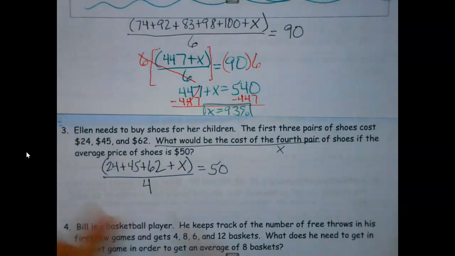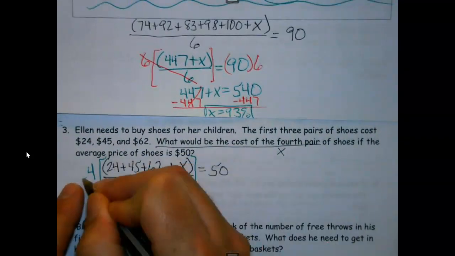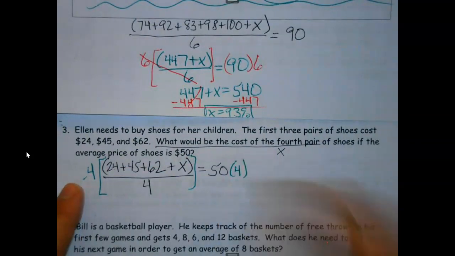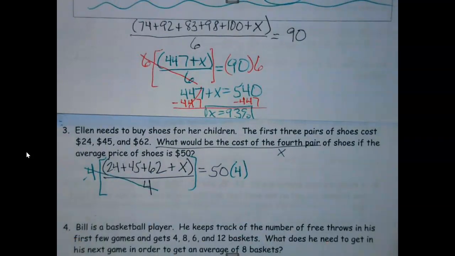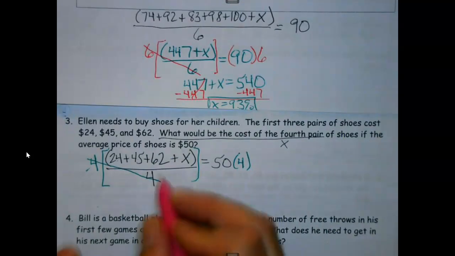Whatever we're dividing by is what we're going to multiply both sides by, because we just want the fraction to go away. We're not distributing the 4. We're not doing anything with it.